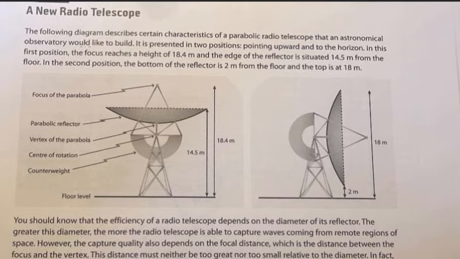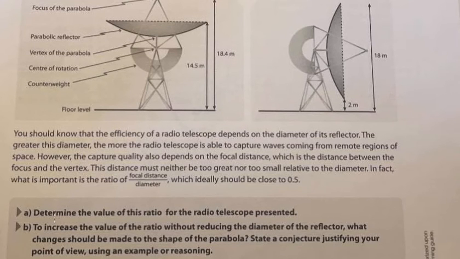The topic today is about the radio telescope. So now I will show you the technique of how to answer. Determine the value of this ratio. That's it about this one.